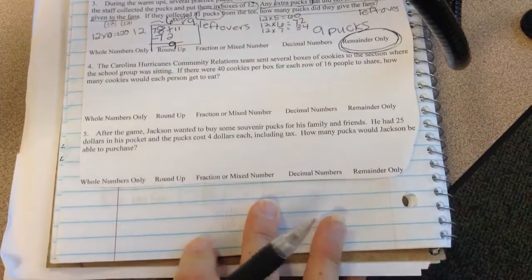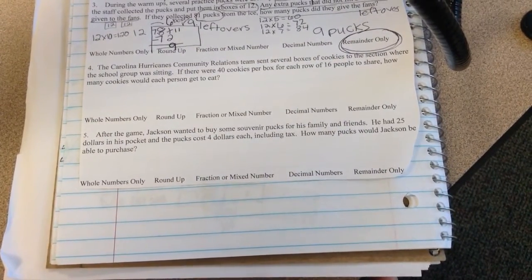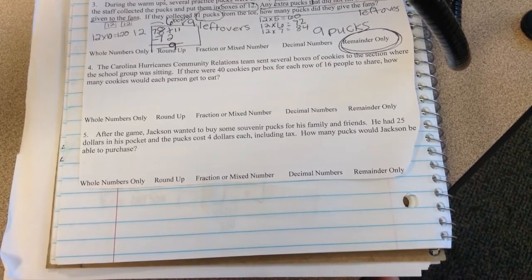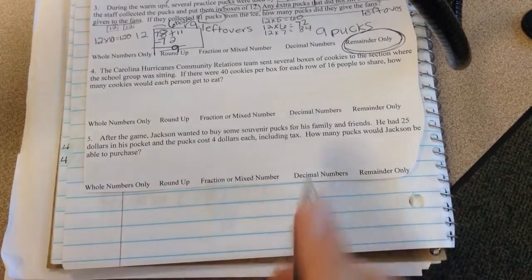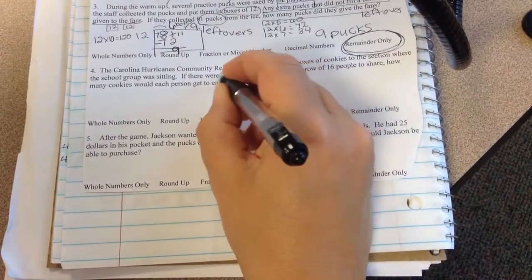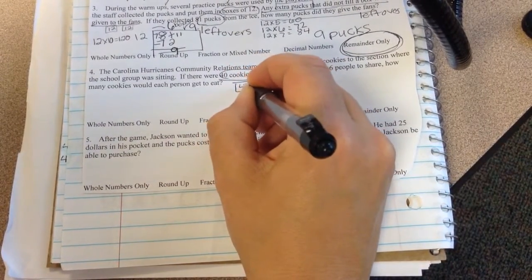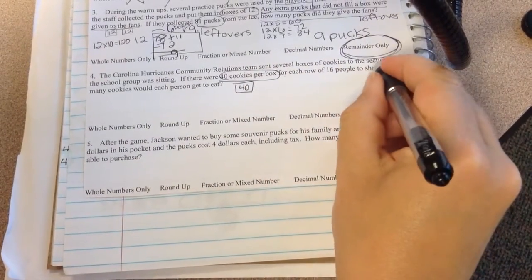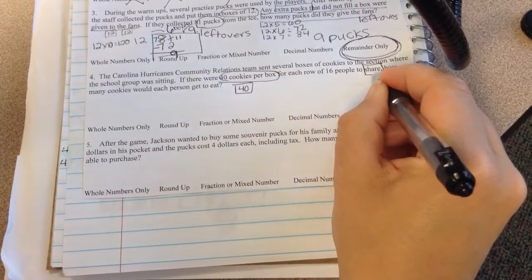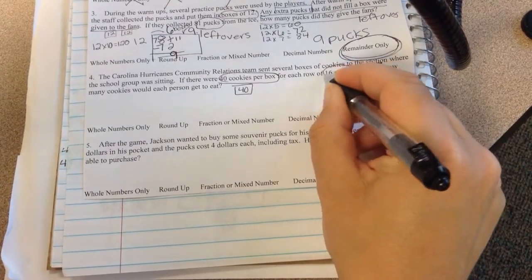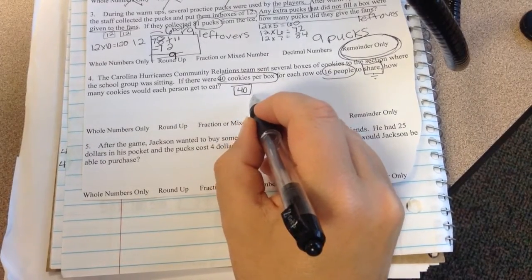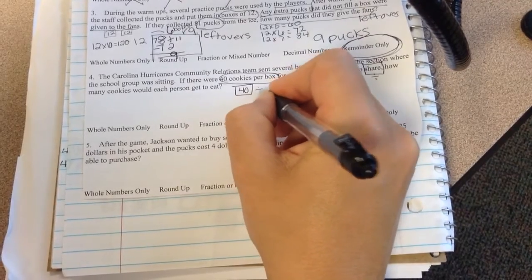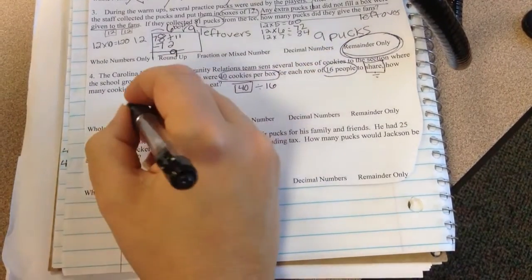Okay, let's keep going. So the Carolina Hurricanes Community Relations team sent several boxes of cookies to sections where the schools were sitting. There were 40 cookies per box. So I have a box and there are 40 cookies for each row of 16 people to share. Oh, share. Share means divide. So 40 cookies per box for each row of 16. Okay, so I had 40 cookies, but I have to share that among 16.